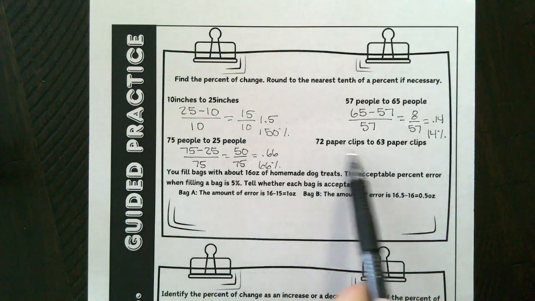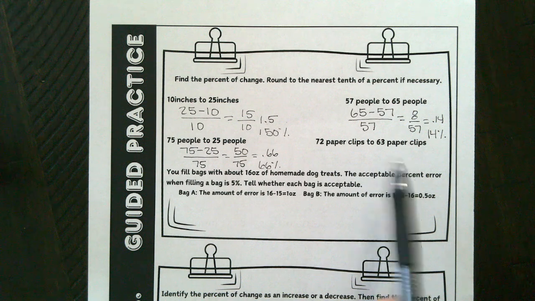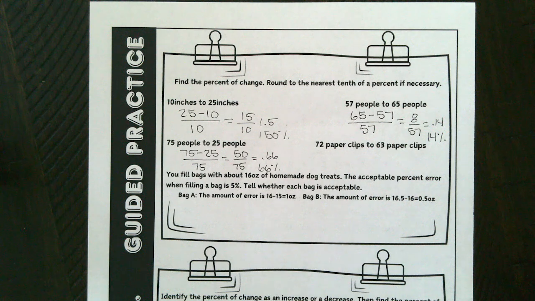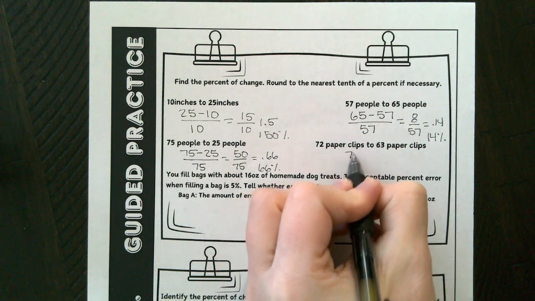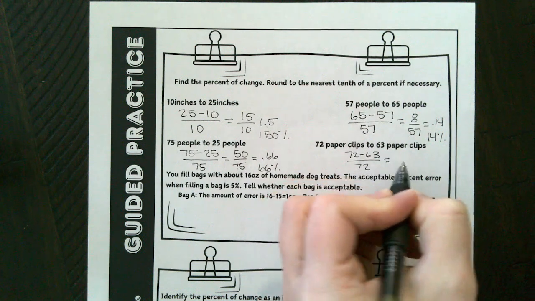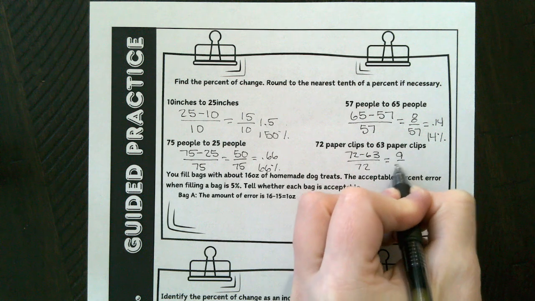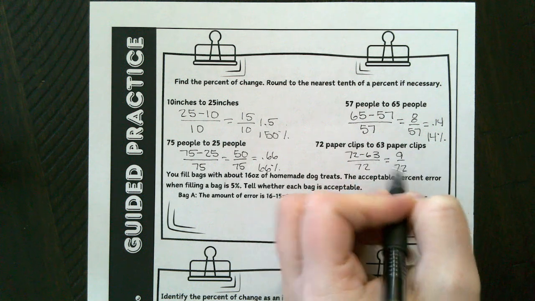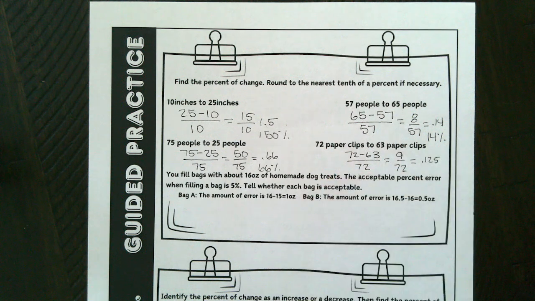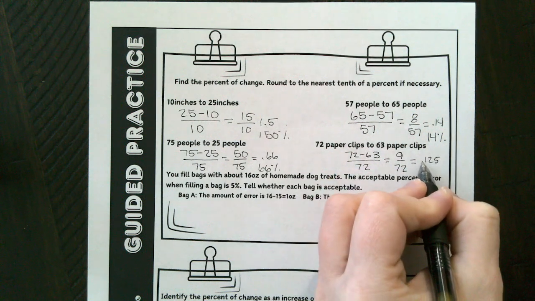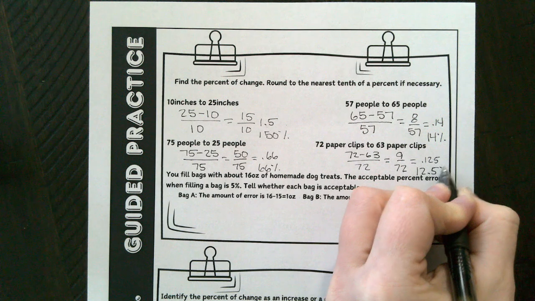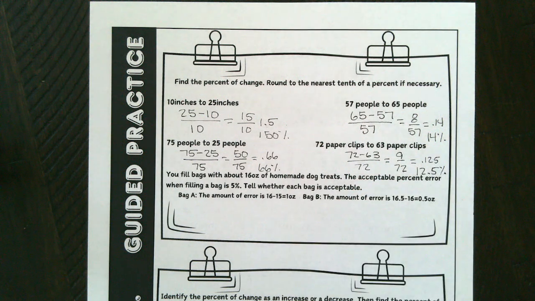So our last one is 72 paper clips to 63 paper clips. Again, it's a decrease. And regardless of decrease or increase, we're going to take the larger number first, right? So we're going to say 72 minus 63 all over 72. 72 minus 63 is 9. 9 divided by 72 gets us 0.125 or 125 thousandths. Multiply that by 100, move over our decimal place 2 places to the right, we have 12.5%. So it is a 12.5% decrease.